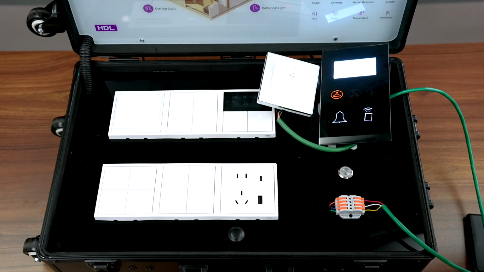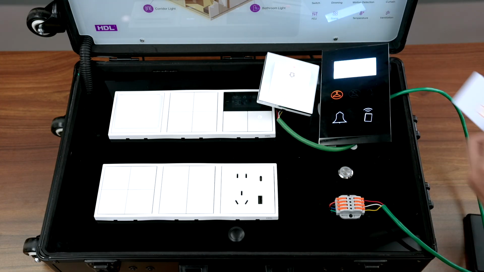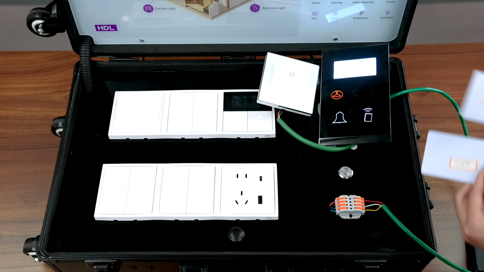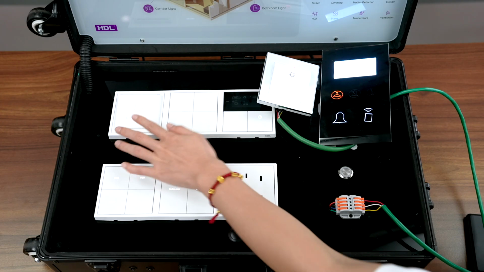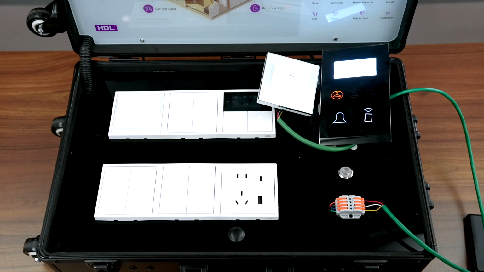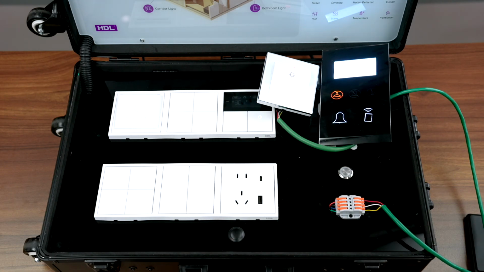For example, when we plug in the guest card, it can trigger a different scenario, and the maintenance card, a different scenario. But if we just use the dry contact one, as you know, dry contacts can just disconnect and connect, so it can just trigger power or make a power outage. So this one doesn't have the function.